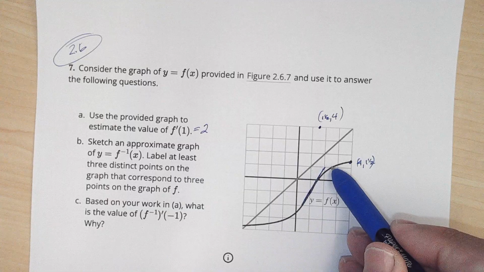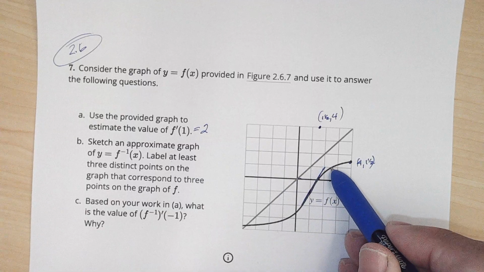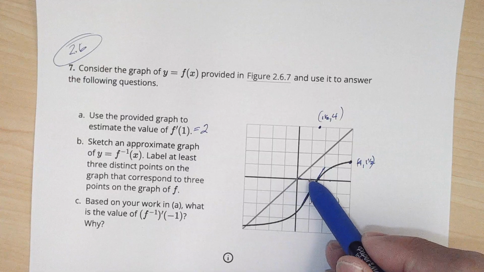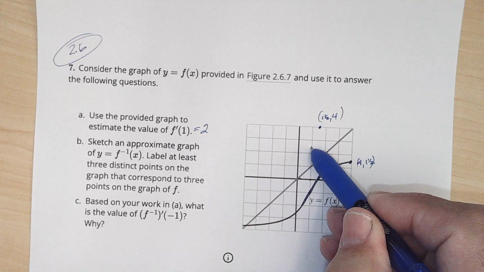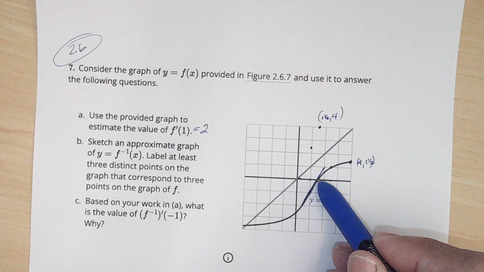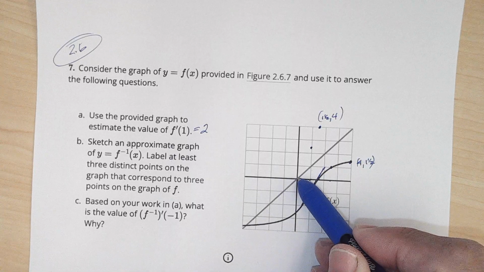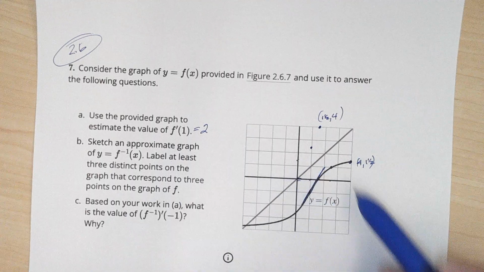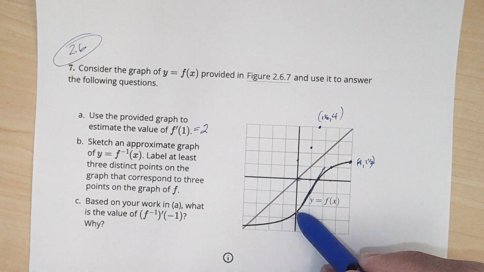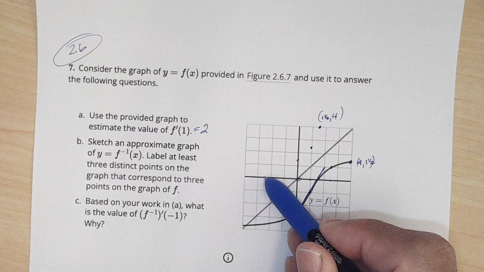And this point right here is over 2.5, up 1. So the inverse would be 1, 2.5. This point is over here. This point is 1.5, 0, so it would go to 0, 1.5. This point goes up to there. This point is at 0, negative 2.5, so switching that, negative 2.5, 0.